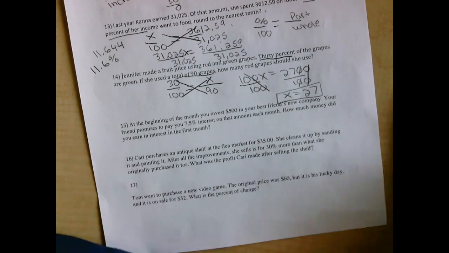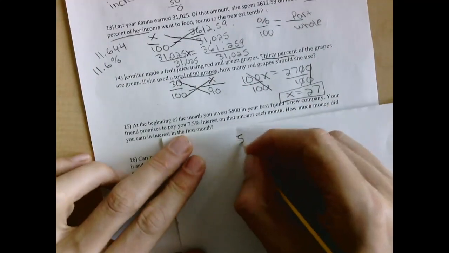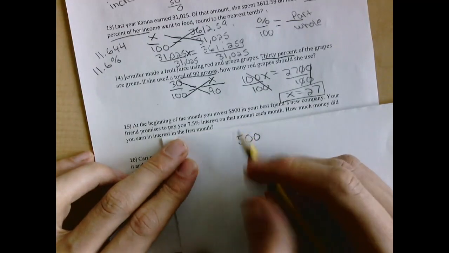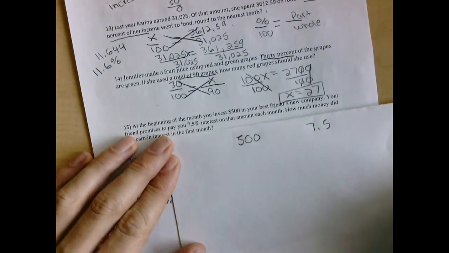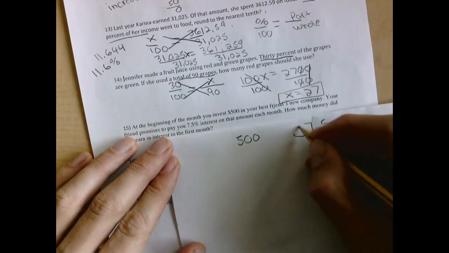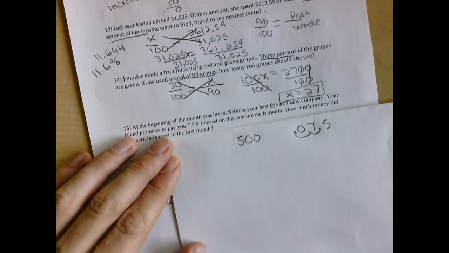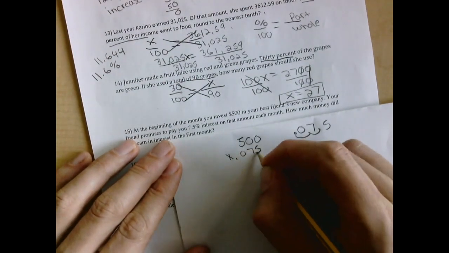So let's begin. So we have 500 and I have 7.5% interest. Now I have to begin by turning that into a decimal. And I can do that by moving this 2 places to the left. Remember, when you're converting a percentage into a decimal, you go 2 spaces to the left. Now I'll go ahead and multiply 0.075 times 500.